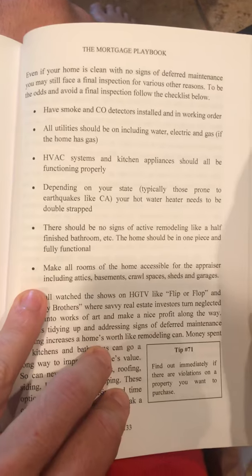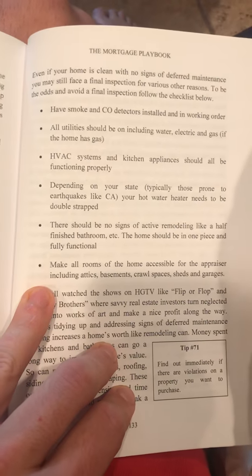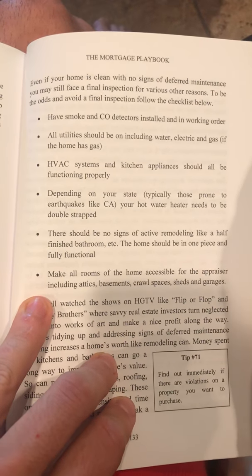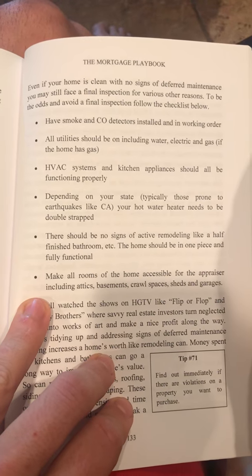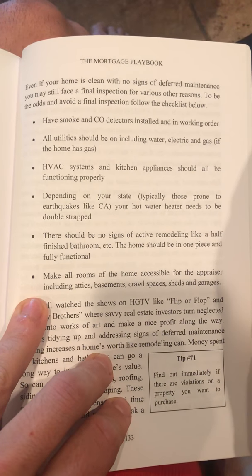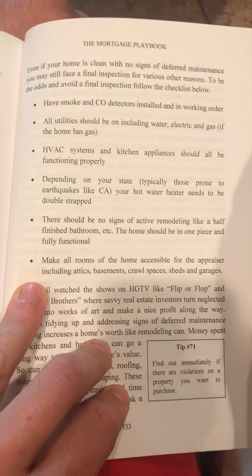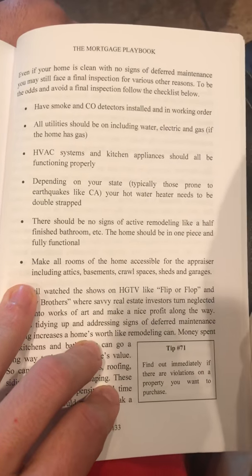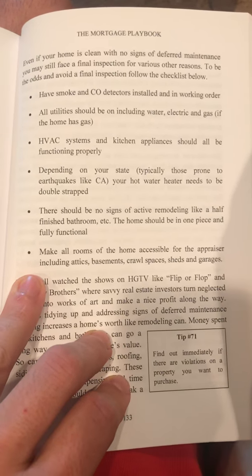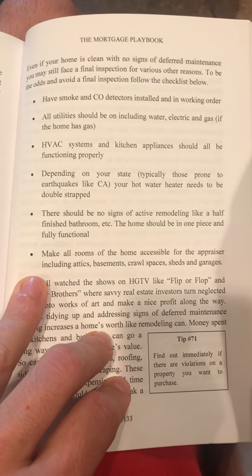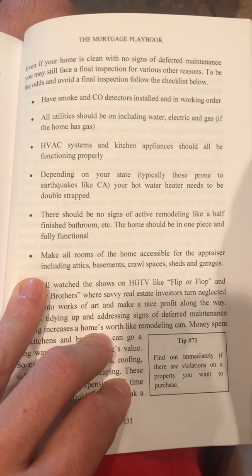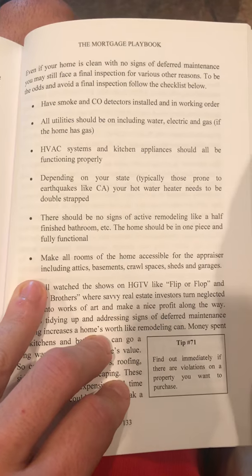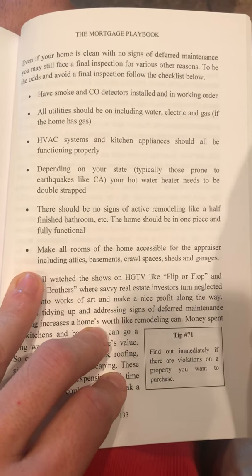Even if your home is clean with no signs of deferred maintenance, you may still face final inspections for other various reasons. To beat the odds and avoid a final inspection, follow the checklist below. Have smoke and carbon detectors installed and in working order. All utilities should be on, including water, electric, and gas, if the home has gas. HVAC systems and kitchen appliances should all be functioning properly.